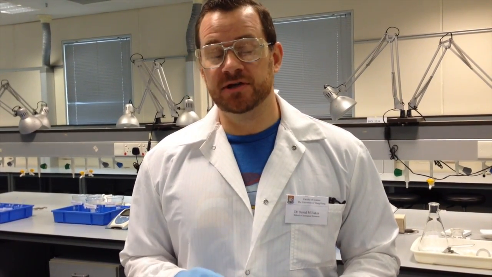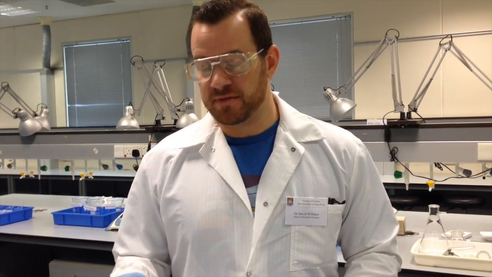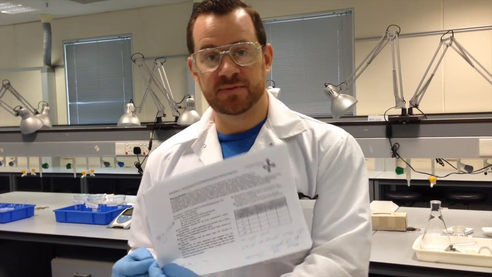So just like with the ammonium, I'm going to start by generating a standard curve based on dilutions of known quantities of phosphate that have already been prepared for you. But you need to do the chemistry and determine the concentration to create the standard curve from which you will determine the concentration of your unknown. So that's page 2 of the lab protocol.